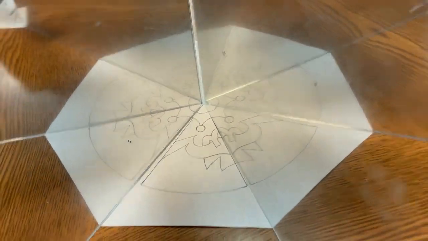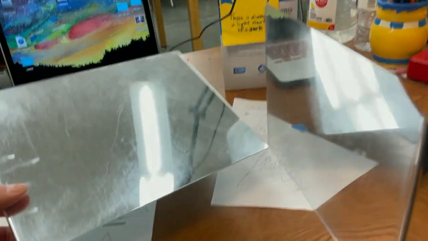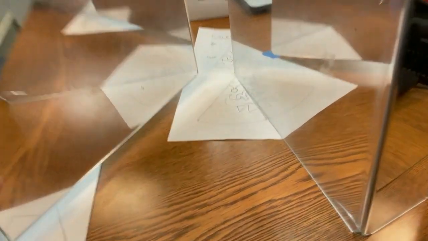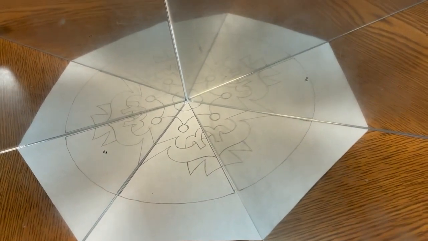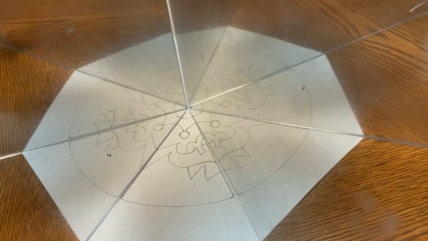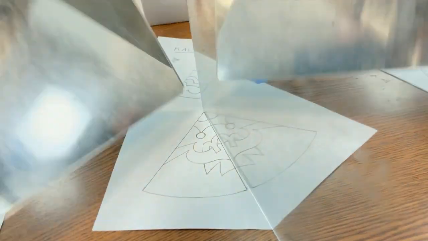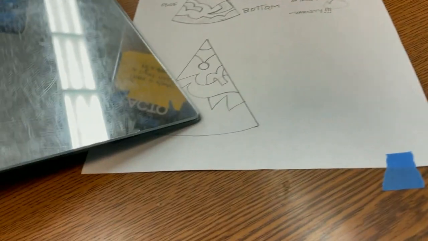So use these mirrors. Okay, they're that big right there. Kind of share them, take a quick look and put them back in the center of the table so everybody else has access to them. And these mirrors are tools for your artwork, so make sure to use them appropriately. And there you go. That really helps a lot.